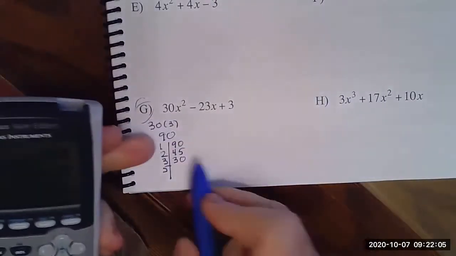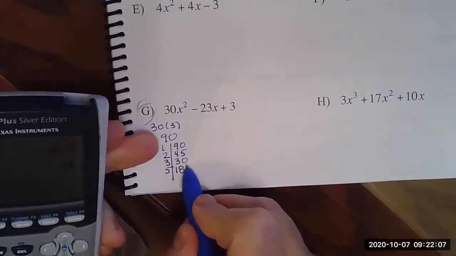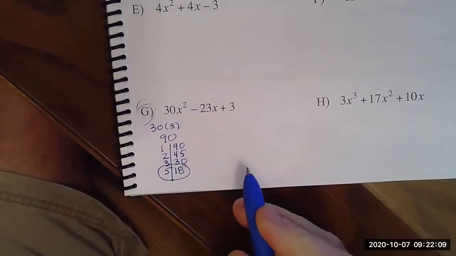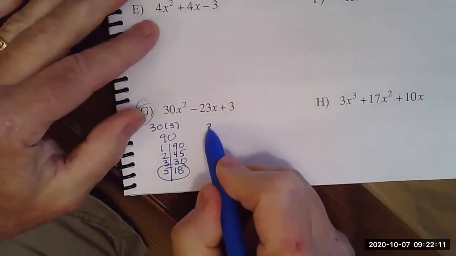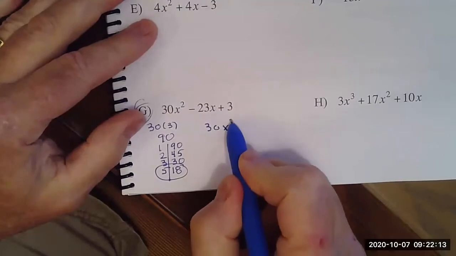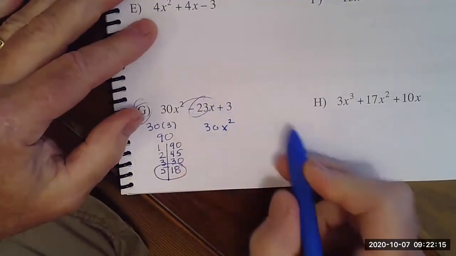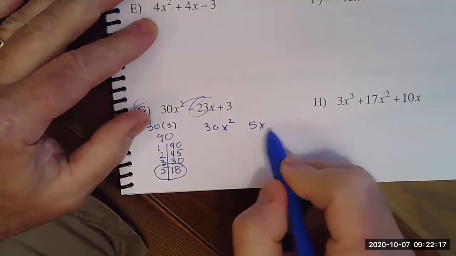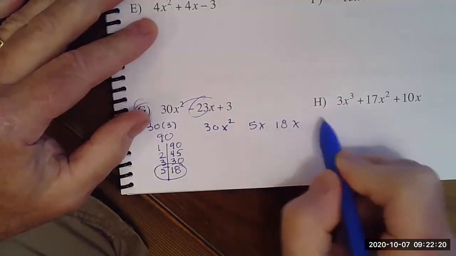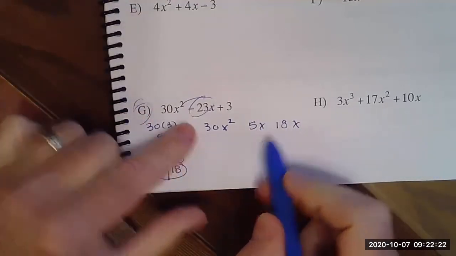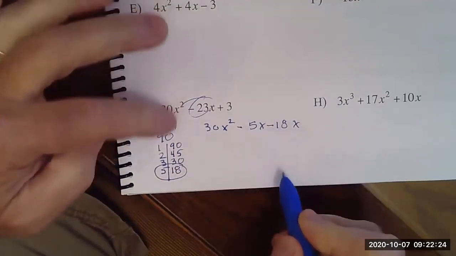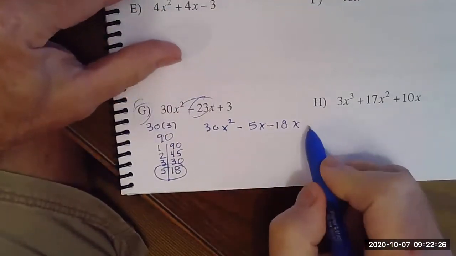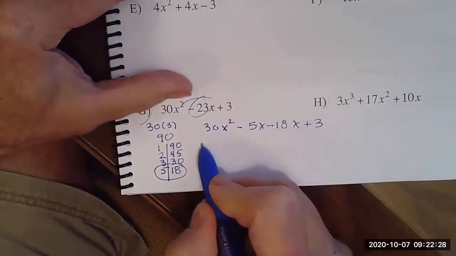I think that's it. Yep, that's it. So then I'm going to go 30x squared. So instead of this, I have 5x and 18x. And to get a 23, I have to have them both negative to get negative 23. And then plus 3. And then group.